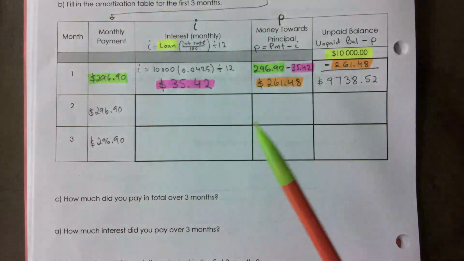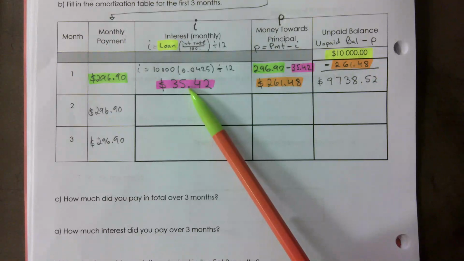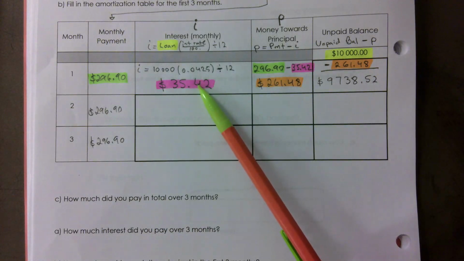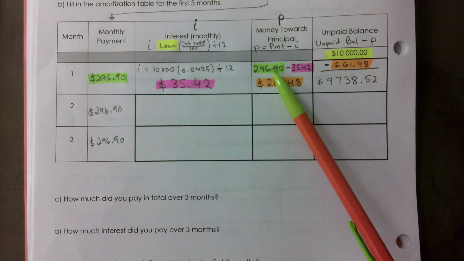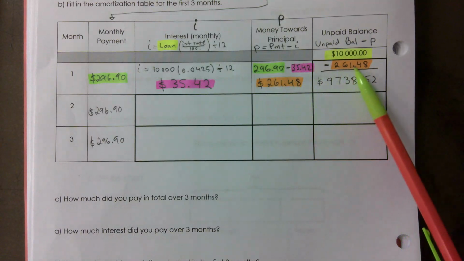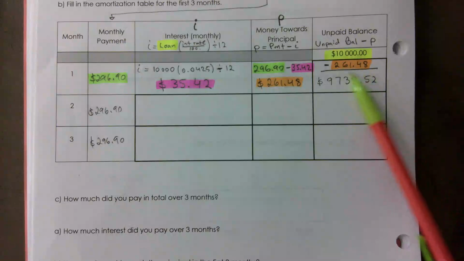Let me give you another hint here. Once you figure out the interest, okay, listen carefully. Once you figure out the interest in the first month, it's all adding or subtracting. Did you notice that? Or actually just subtracting if you start here. You subtract the interest from your payment, boom, you get the principal. You subtract the principal from what you were owing, so now you owe this much after the first month.